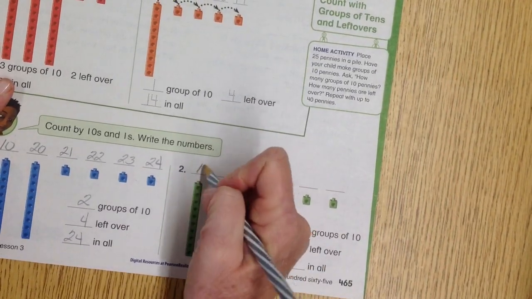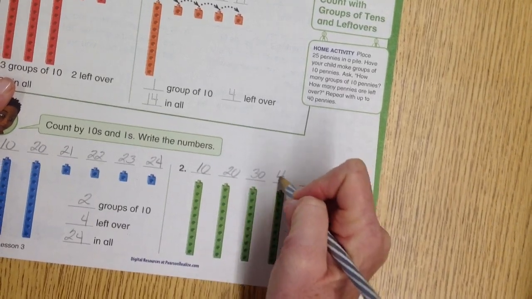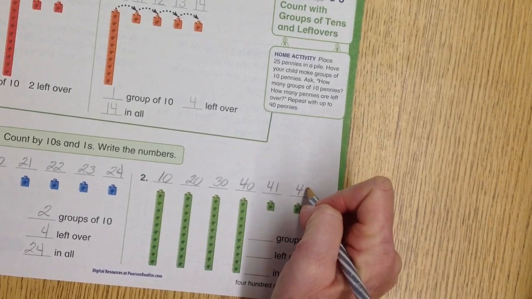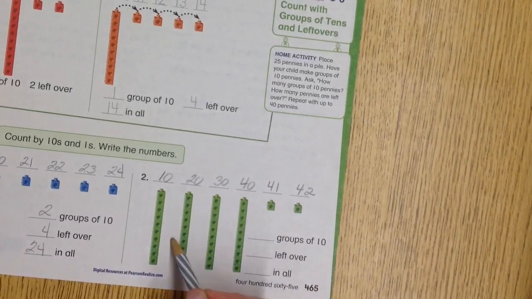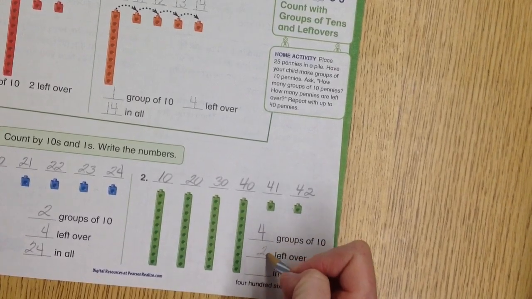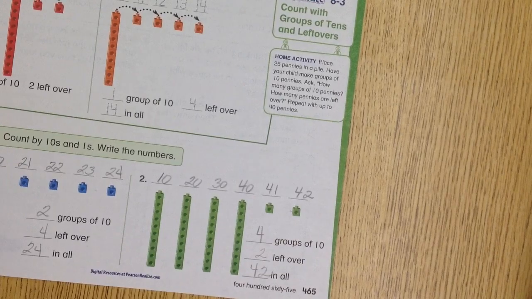Number 2, we have 10, 20, 30, 40, and then we have 41, 42. So we have 4 groups of 10, 2 left over for 42 in all.